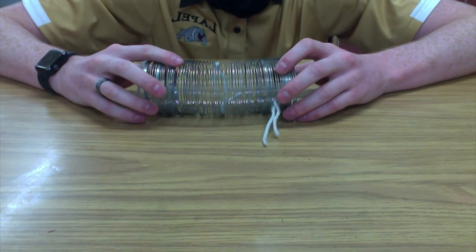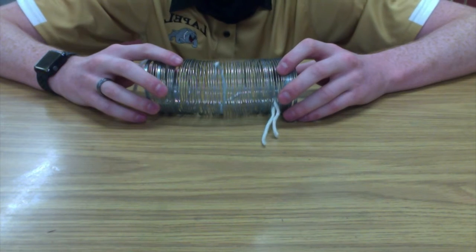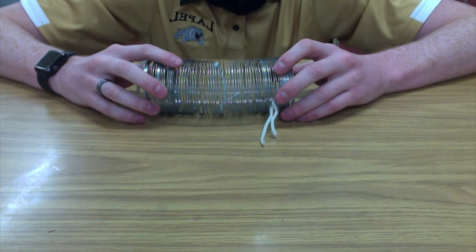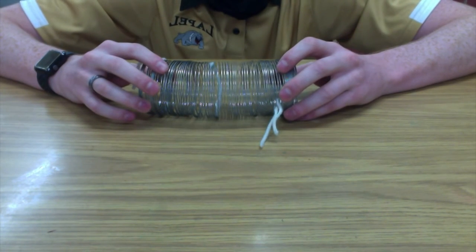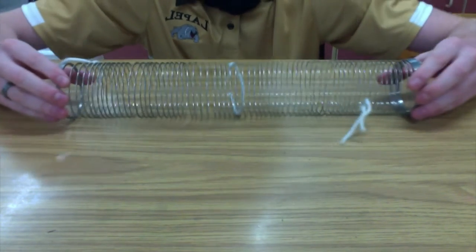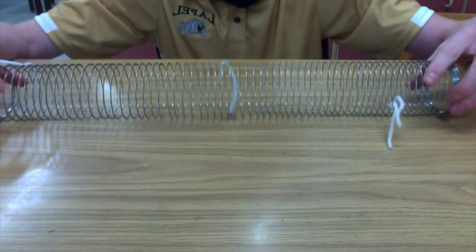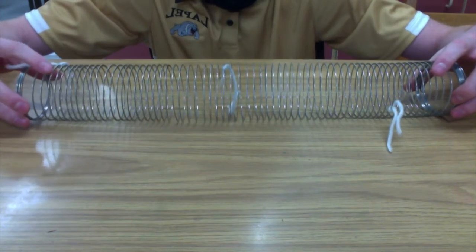So I'm going to model here for you an example of a longitudinal wave that has very close together compressions and very spread apart rarefactions. Remember, compressions are where the spring coils are close together, and rarefactions would be whenever they are further apart. That's why we have these pieces of string here. So if I pull this long here, as you can see, again, my piece of yarn over here on the right hand side, there in the middle, and all the way over here.